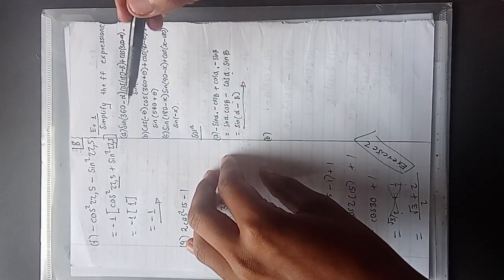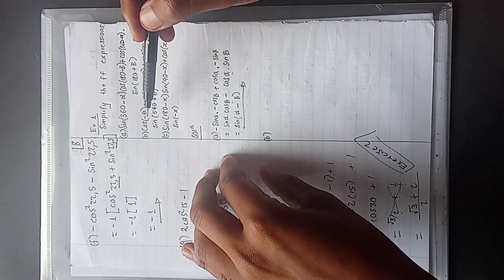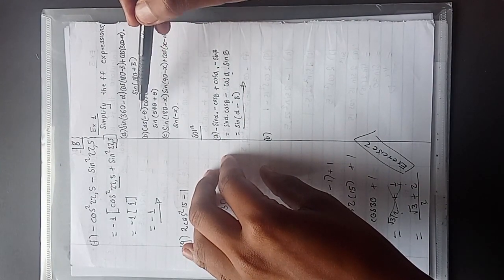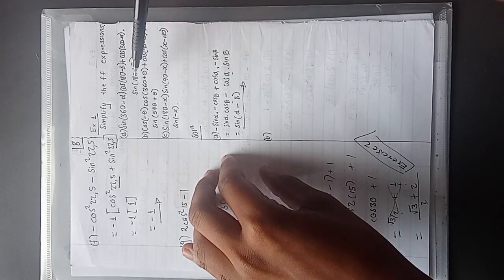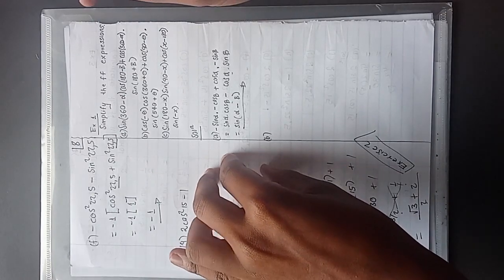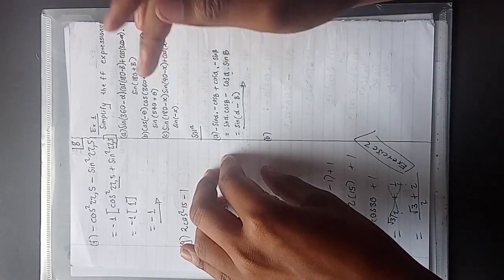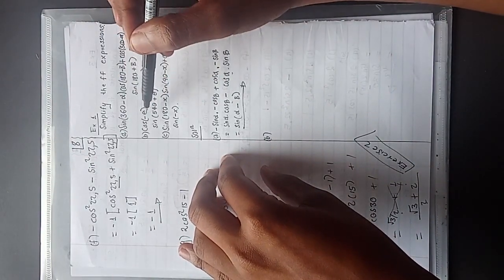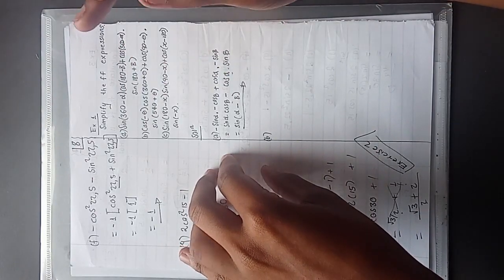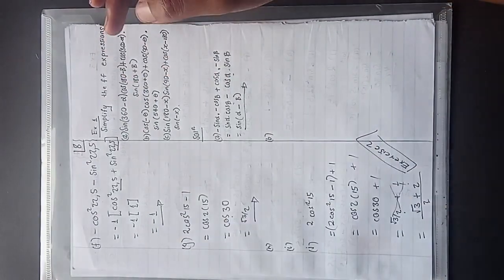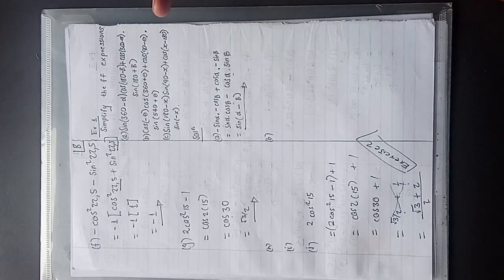In B I have cos of negative theta times cos of (360 plus theta) plus cos of (90 minus theta) times sine of (540 plus theta). And I have to simplify this thing. When I'm looking at this, I know that cos is an even function. By even function, what do I mean? Let me make a quick example.